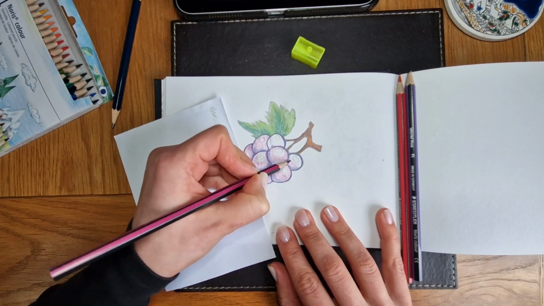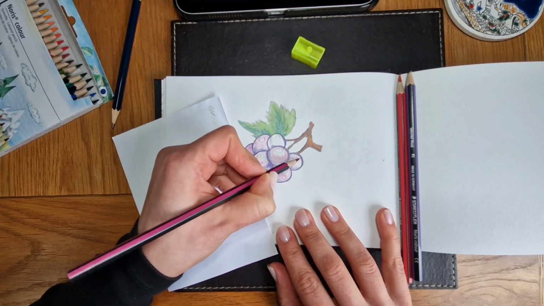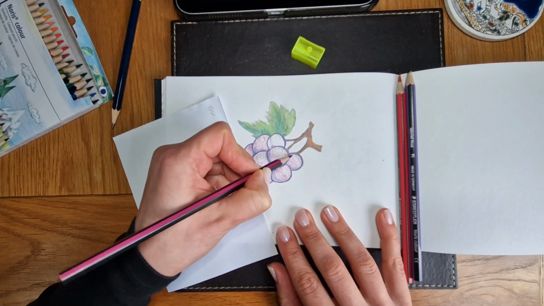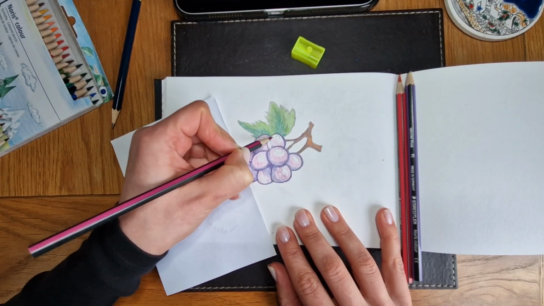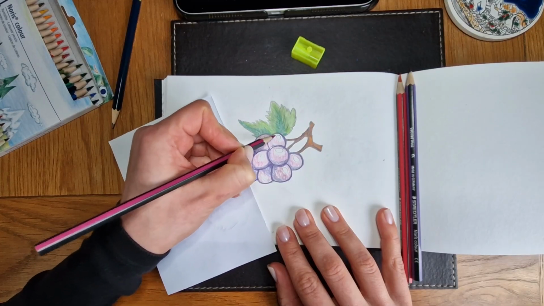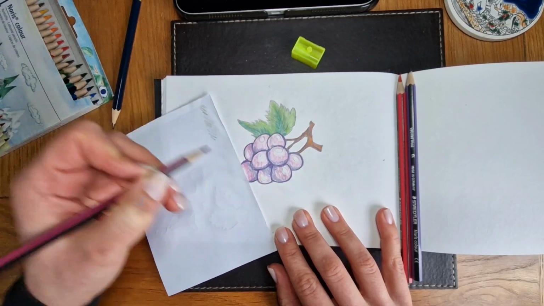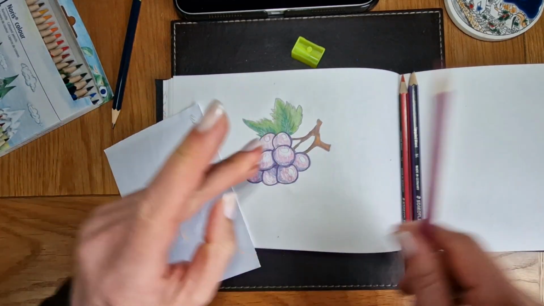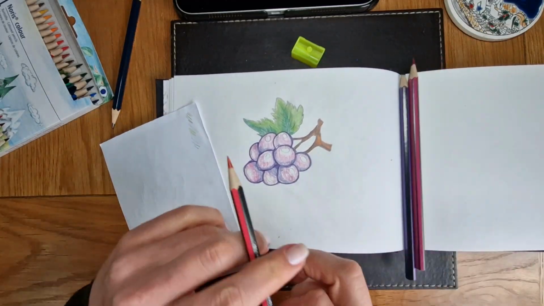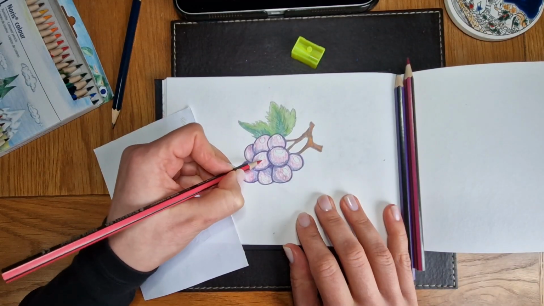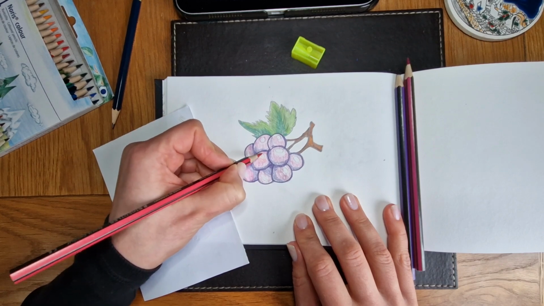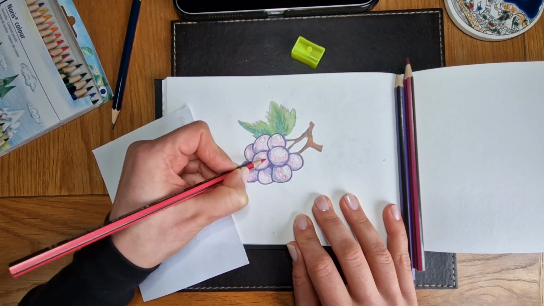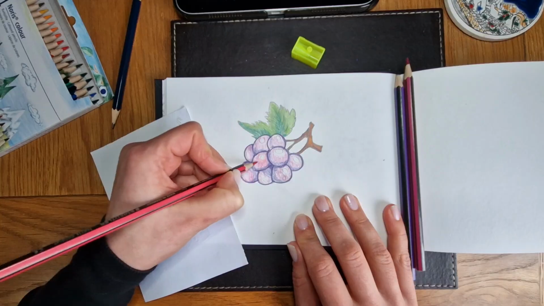And then this one's. Okay, and then we'll just do this one. What color is this? I wouldn't say it's light, I'd say it's just a different tone of it, which I think is fine, because we'll just mix it in.